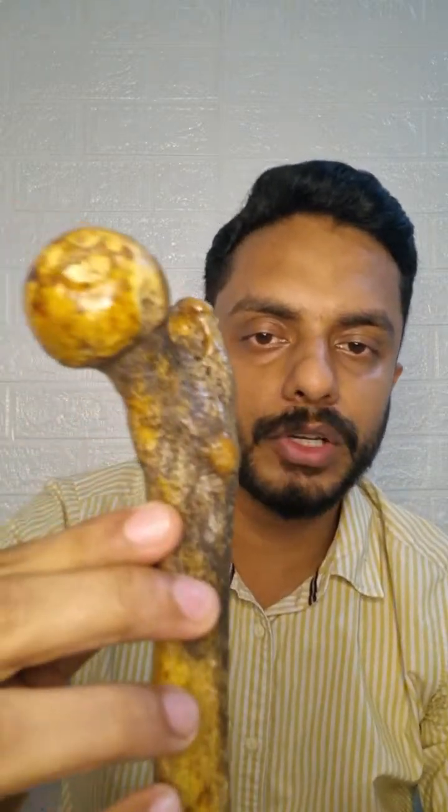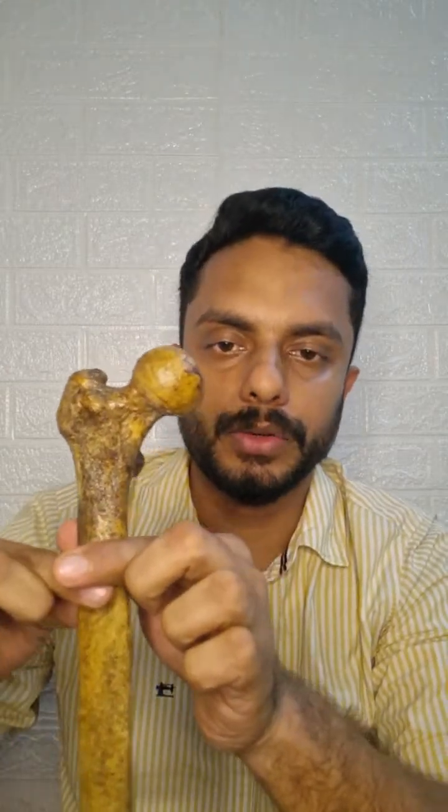And after that, when we consider the greater trochanter, on the medial aspect you will find a small depression which is placed on the medial surface. That depression is called the trochanteric fossa. So we have the trochanteric fossa on the medial surface of the greater trochanter. So that concludes the upper end of the femur.